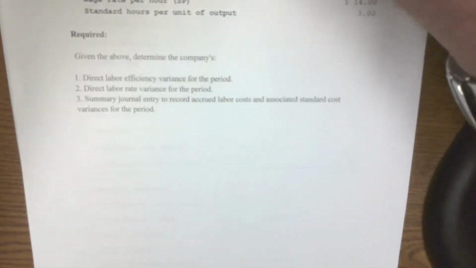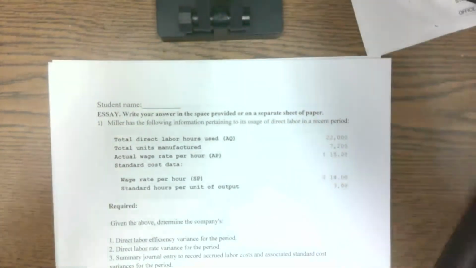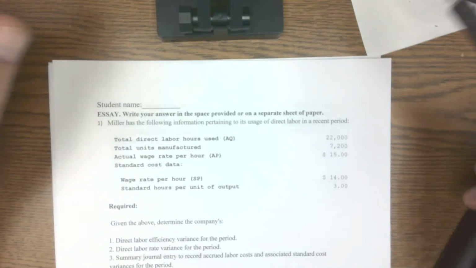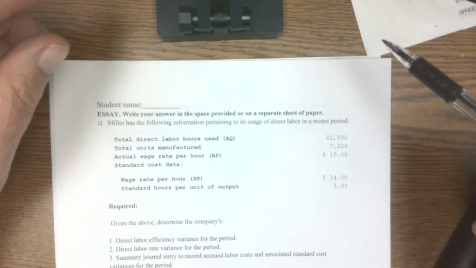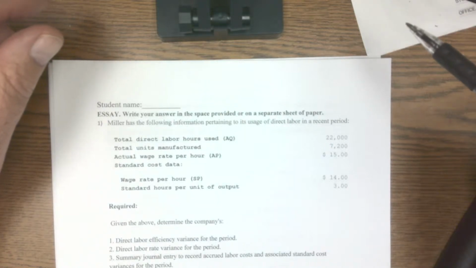All right, this is your exam review for exam 3 in accounting 6302. So I've got a number of problems here to go over with you. These are of the type, not necessarily exact numbers that you'll see, but these are the types of problems that you will see.